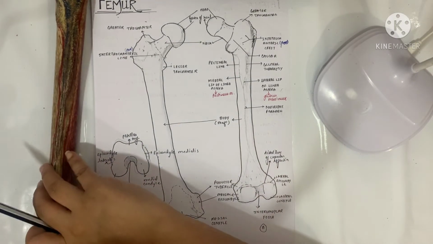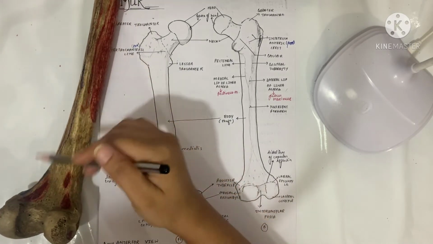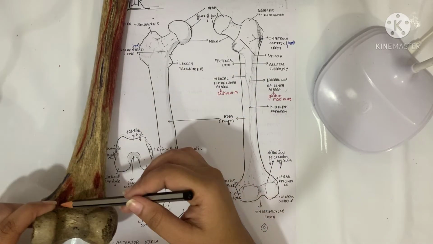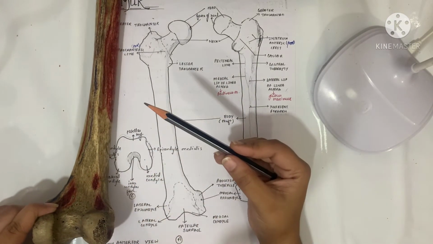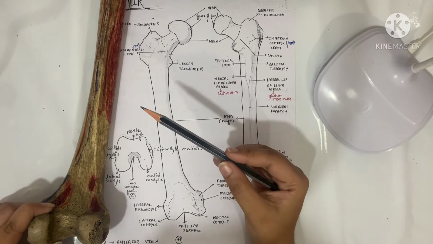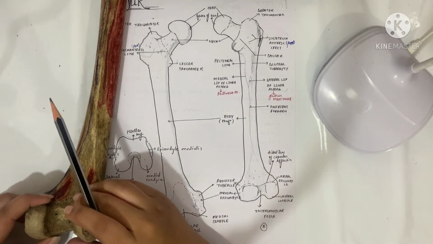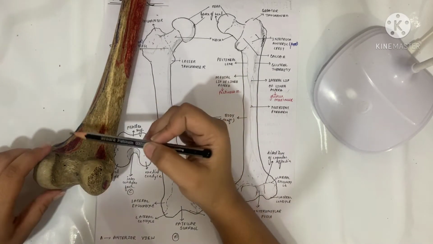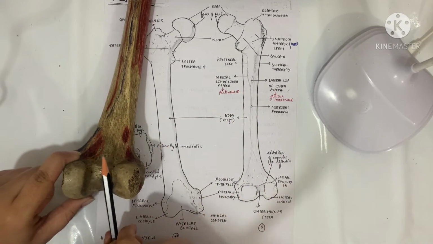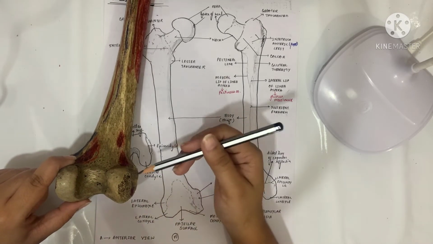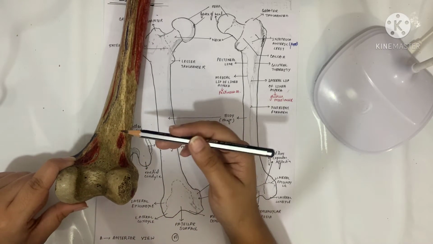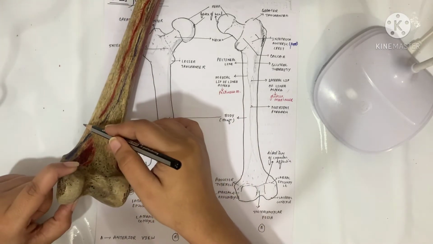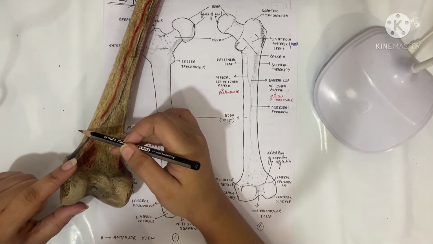Then coming to the lower one third of the shaft, this is the lower one third of the shaft, has also the posterior surface called popliteal surface. This is the popliteal surface, which is bounded by the medial and the lateral supracondylar lines. Then coming to the lower end, this is the posterior surface. It has an intercondylar notch and a line, lateral epicondyle, lateral condyle, and popliteal surface, and this is the lateral supracondylar ridge. Same on the side is present a medial supracondylar line.